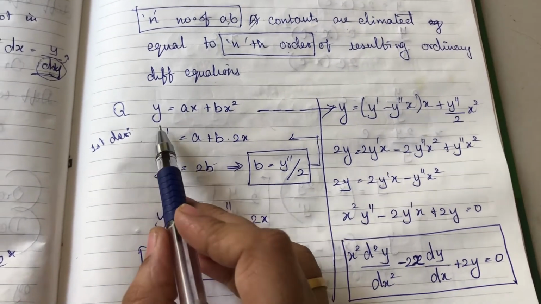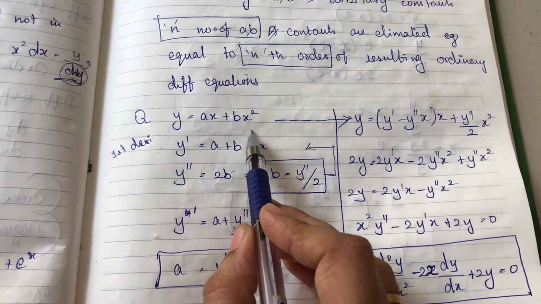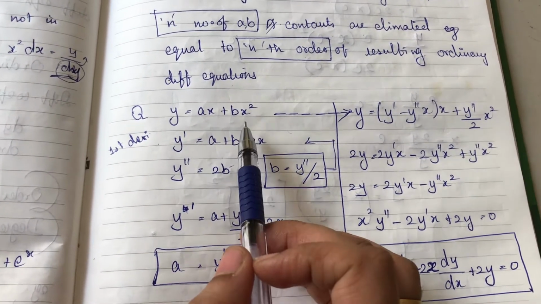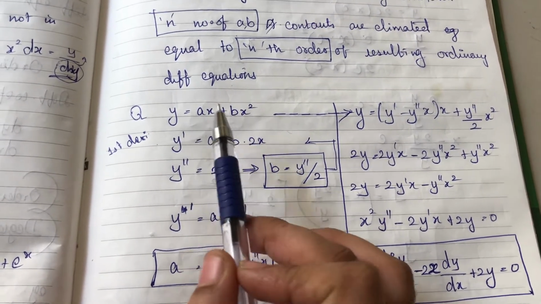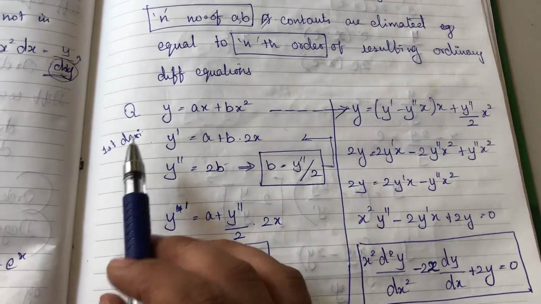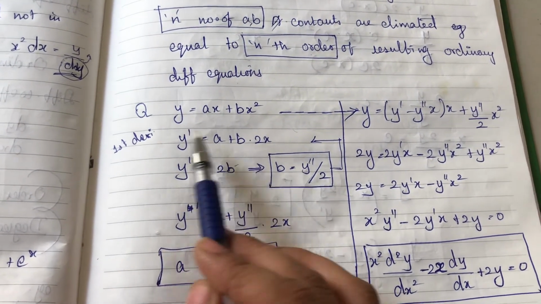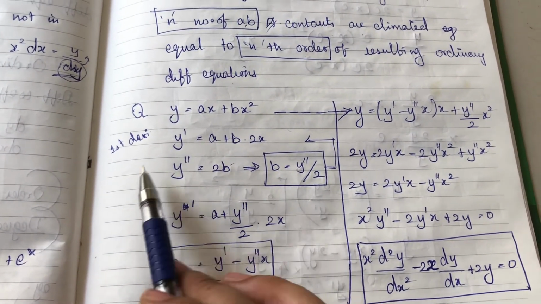They have given y equal to ax plus by. So they have given two constants here and we need to reduce this equation to a differential equation. What is the first step? First derivative, then second derivative.